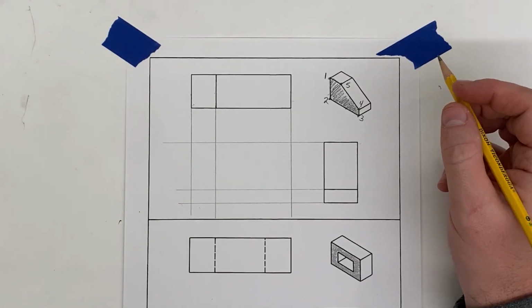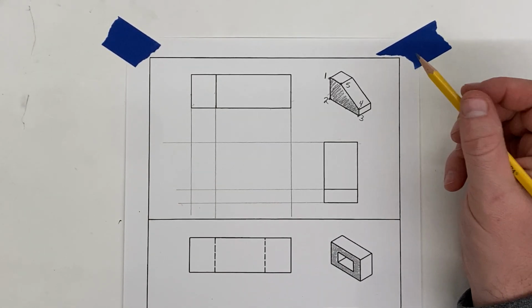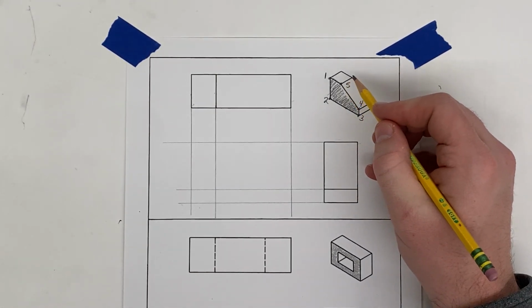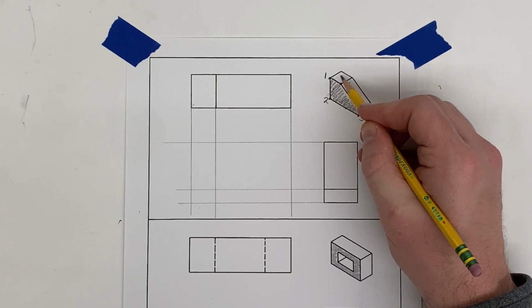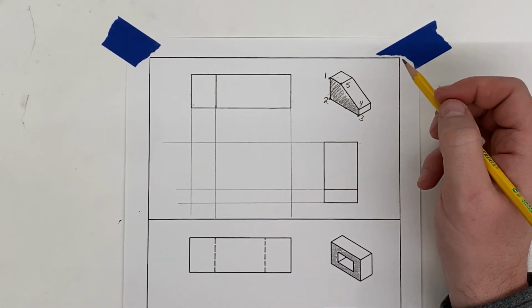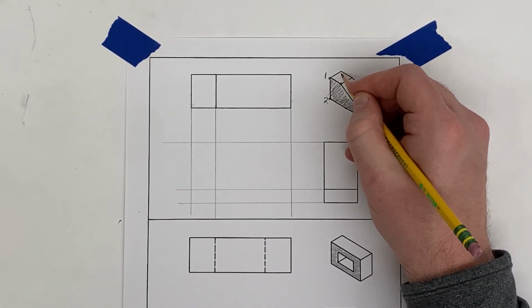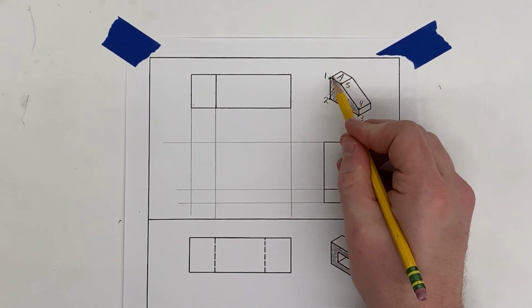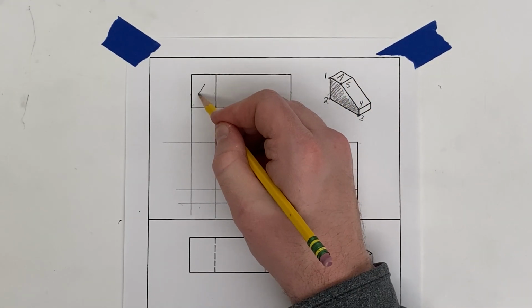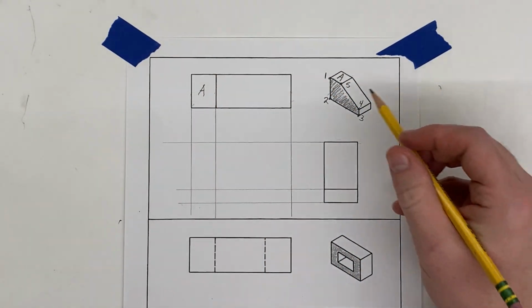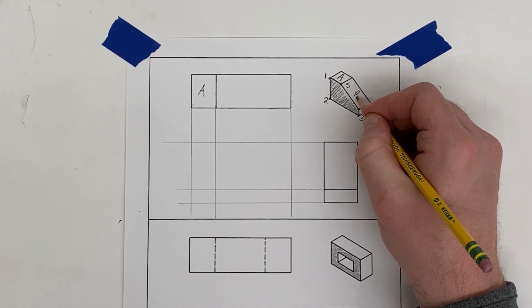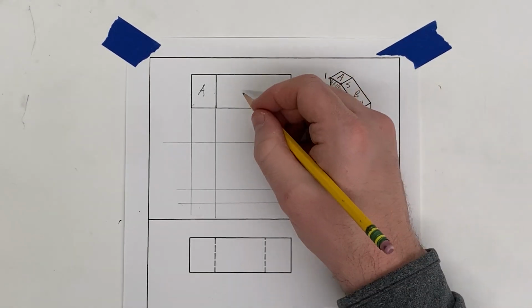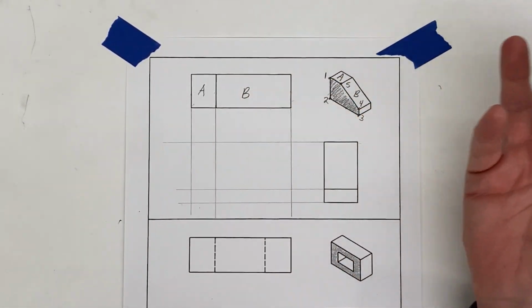Now, what you got to understand is what you're looking at. For help with this, I'm going to give a letter to each side here just so you can understand what you're looking at. This top square on the top view, that square there, I'm going to label A. Looking at the top view, that square there is this square. This slant here, I'm going to label B. On the top view, you can't see that it's slanted because you're looking directly down at it. But you have to understand kind of what you're looking at.